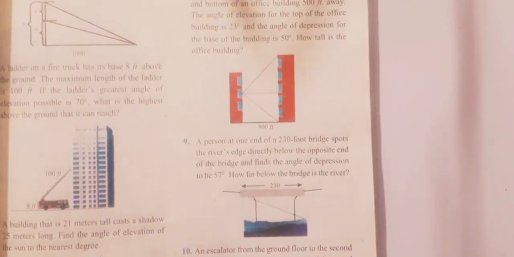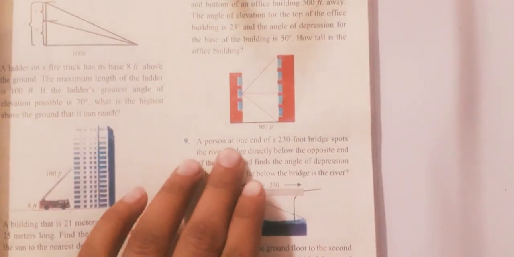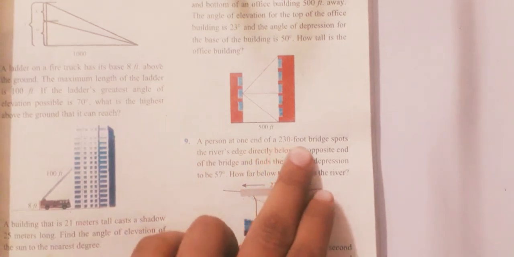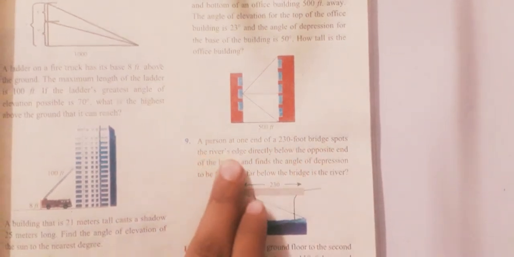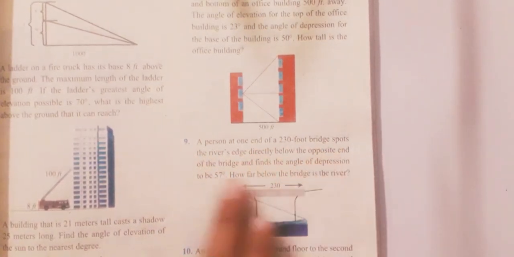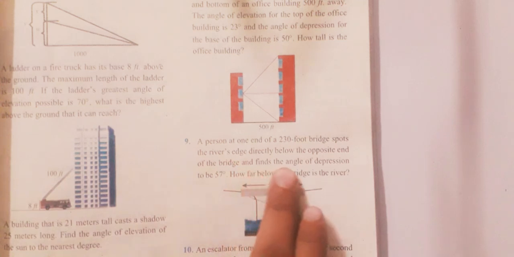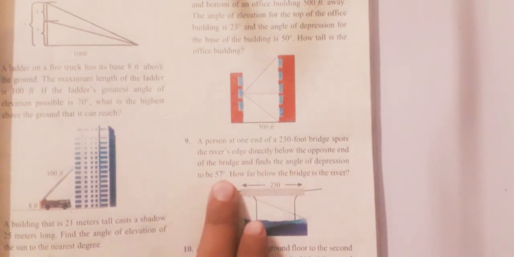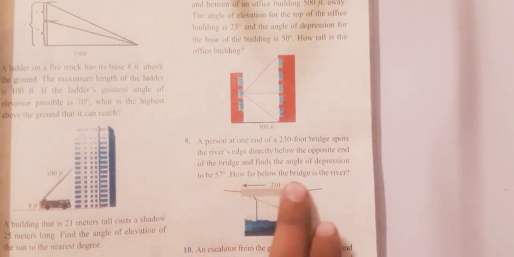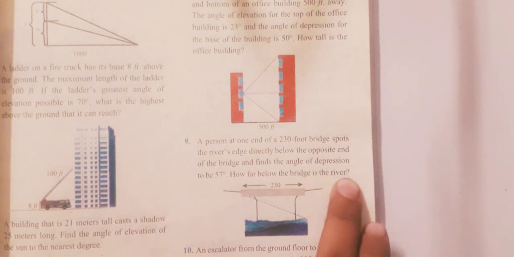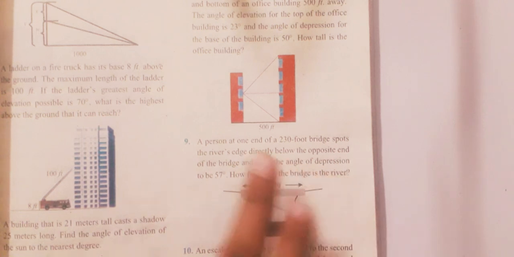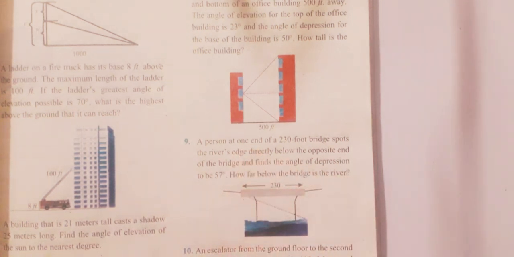Now question number 9. A person at one end of a 230-foot bridge spots the river's edge directly below the opposite end of the bridge and finds the angle of depression to be 57 degrees. How far below the bridge is the river? We will solve this question in a very simple way. First of all, draw the diagram of this question.